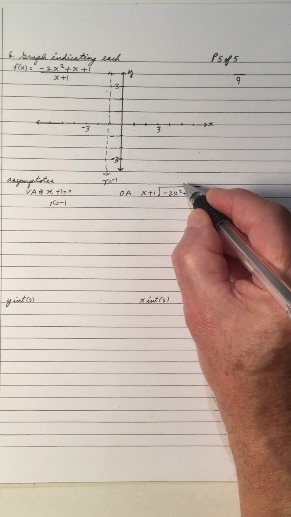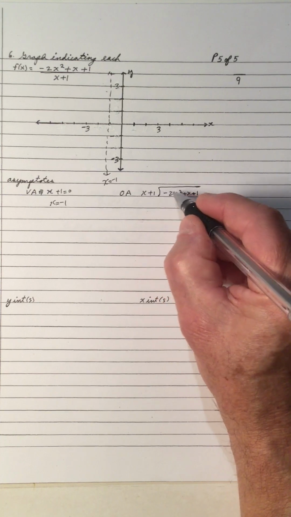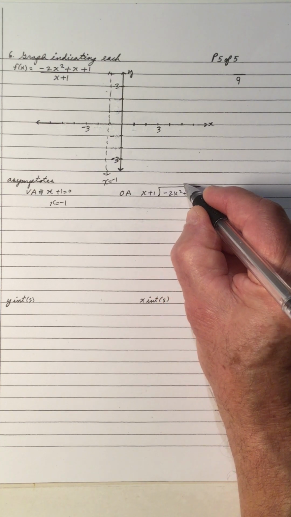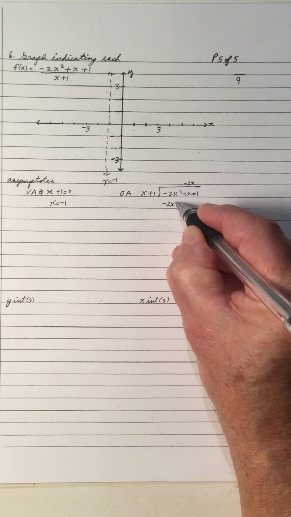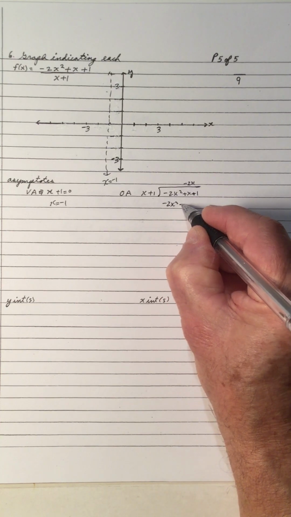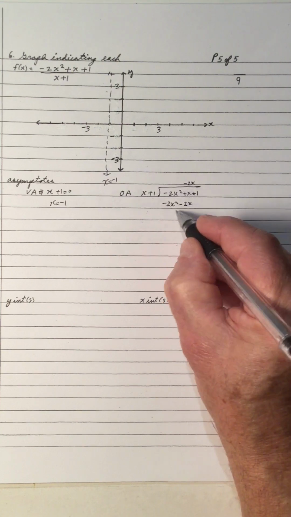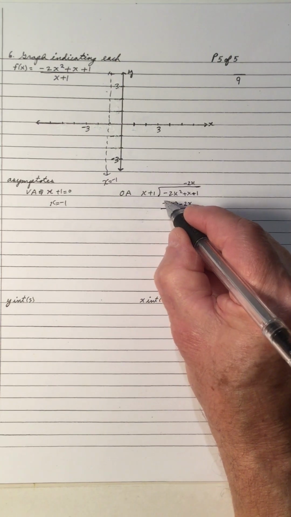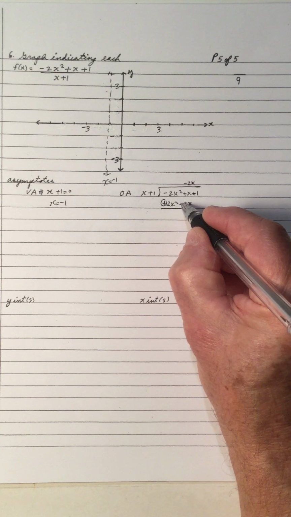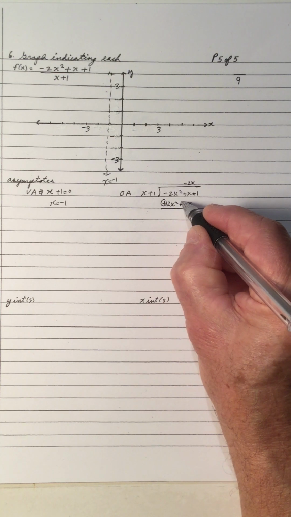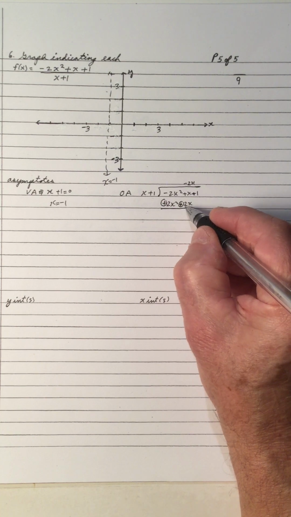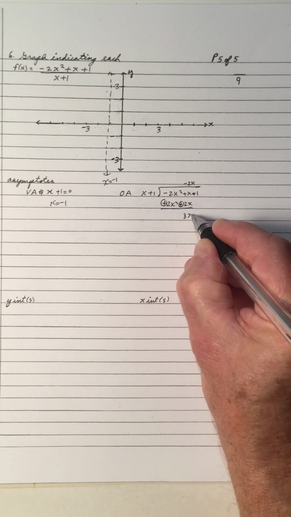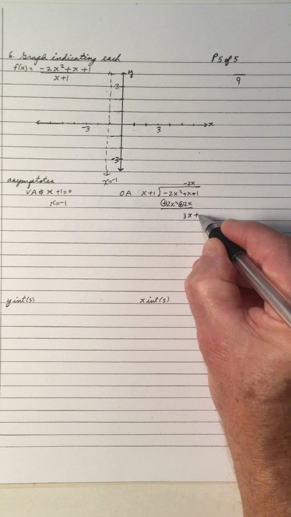So let's divide. When we divide here, x into -2x squared is -2x. Multiply back, -2x squared, and that's -2x when you multiply by 1. That's a negative, we make it a positive. That's a negative, we make it a positive. So that's a +1, +2, so that's a 3x. Bring down your 1.